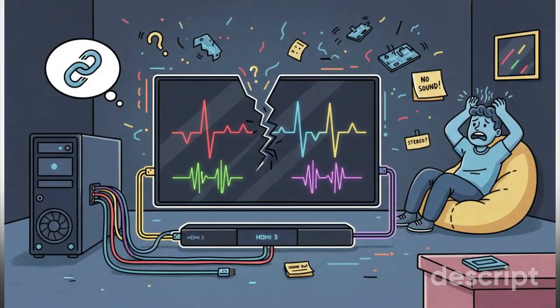The problem: Dolby Atmos keeps dropping to stereo PCM. If you have a PC, a Samsung soundbar, and a TV in the same HDMI chain, you may have run into a frustrating issue. Your Dolby Atmos audio randomly remaps to plain stereo PCM. This happens during HDMI CEC, eARC, and EDID negotiation.